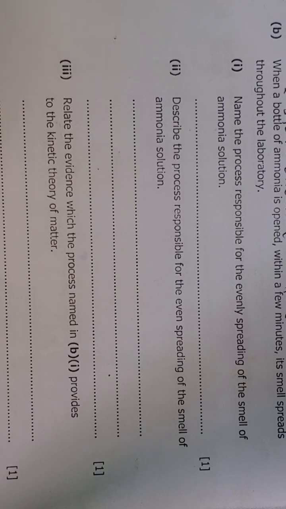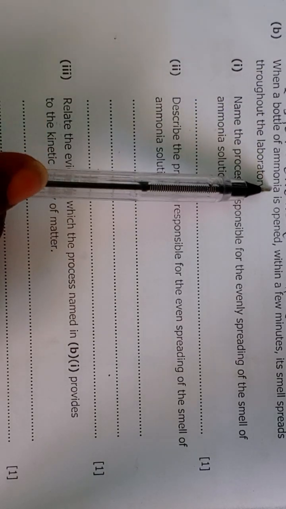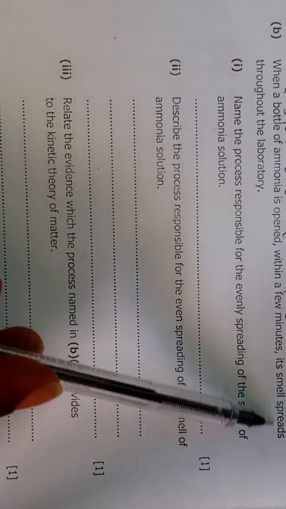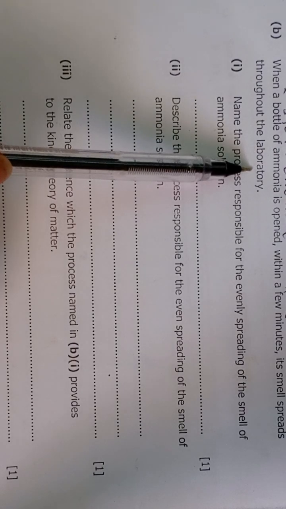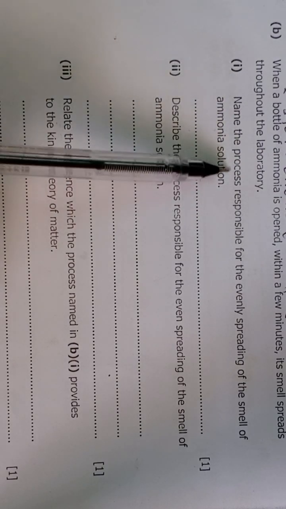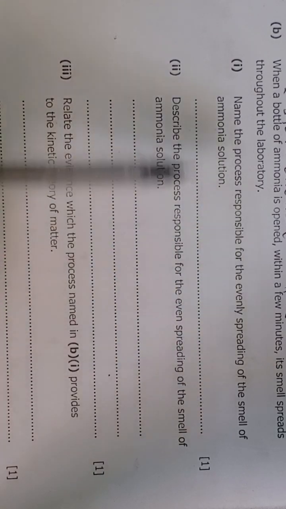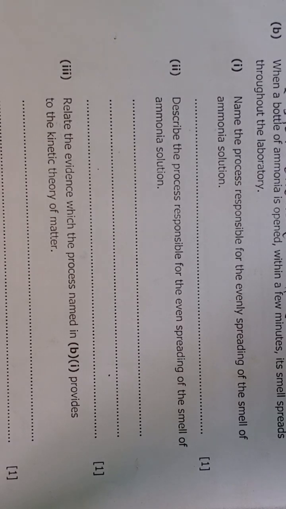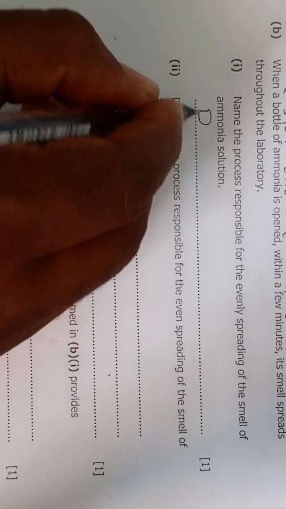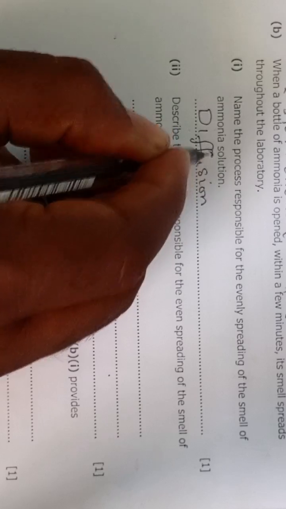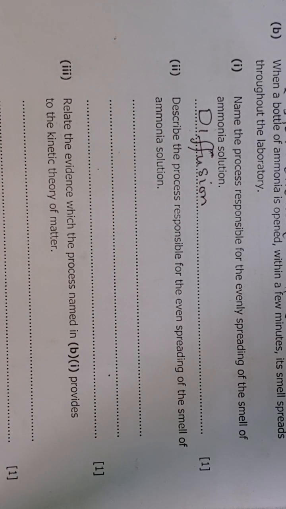B, when a bottle of ammonia is opened, within a few minutes, its smell spreads throughout the laboratory. B1, name the process responsible for the evenly spreading of the smell of ammonia solution. So the process is called diffusion. So diffusion is the process that is responsible for the spreading of ammonia particles.